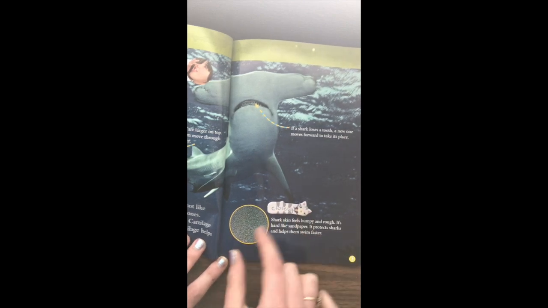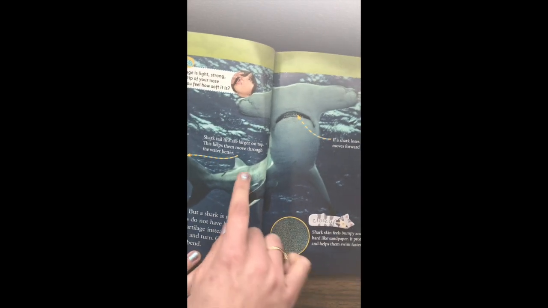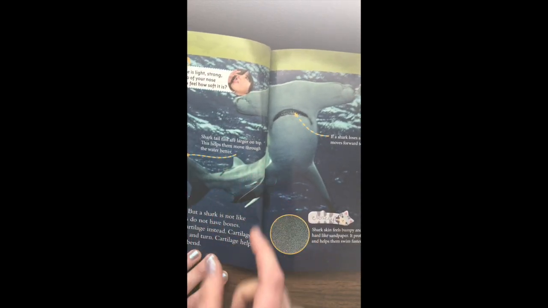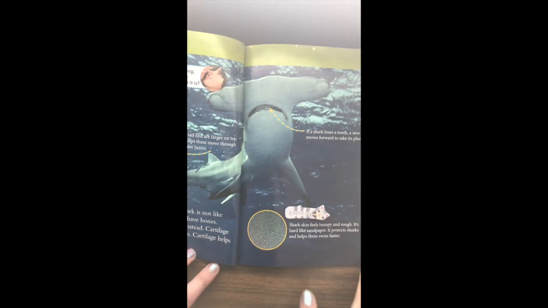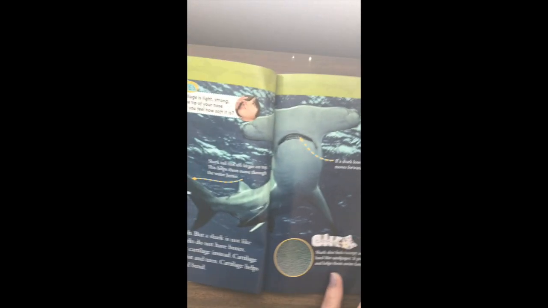So this is a close-up. If we look at this picture, we can't really see what the shark skin looks like up close. So they kind of took a magnifying glass and went really close to the shark. So that is a close-up.